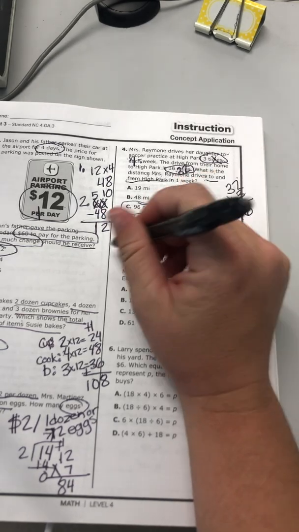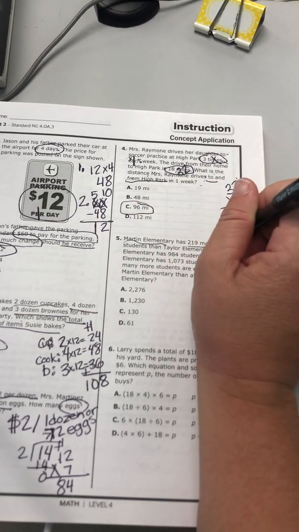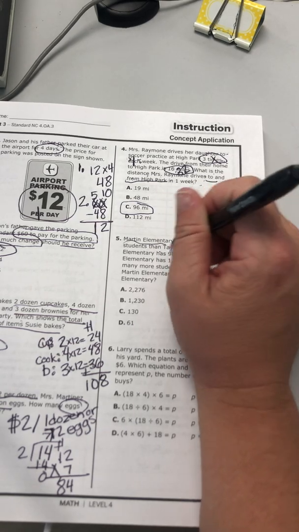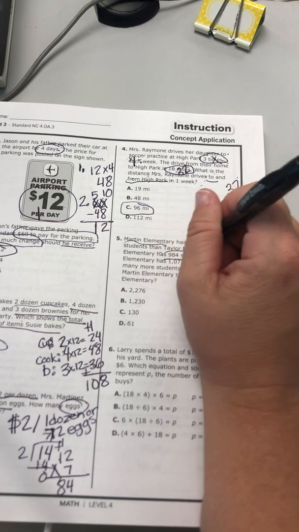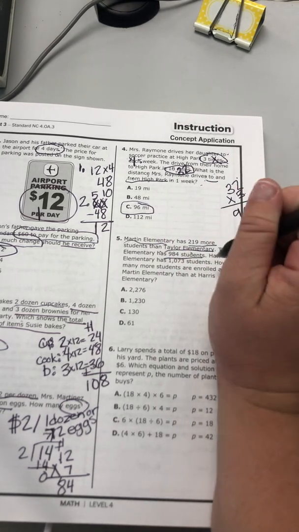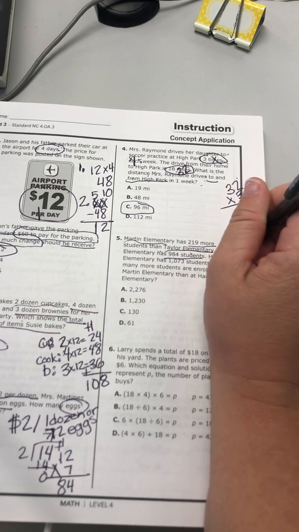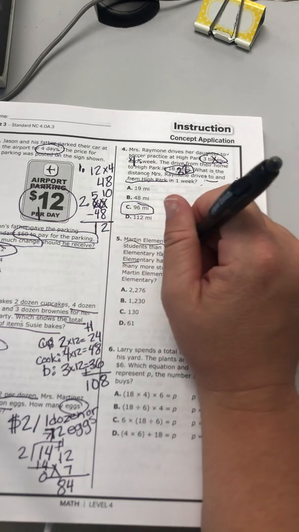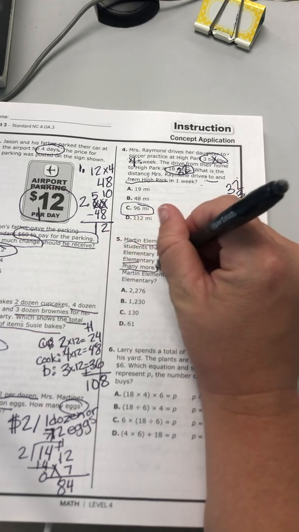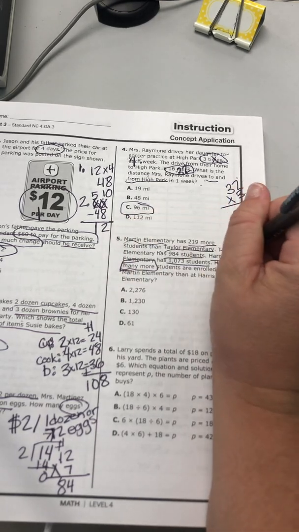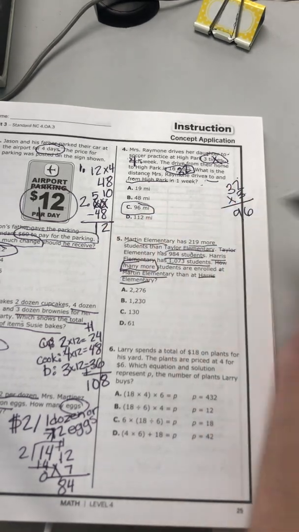Let me finish reading again. Martin Elementary has 219 more students than Taylor. Taylor has 984 students. Harris has 1,073 students. How many more students are enrolled in Martin than at Harris?